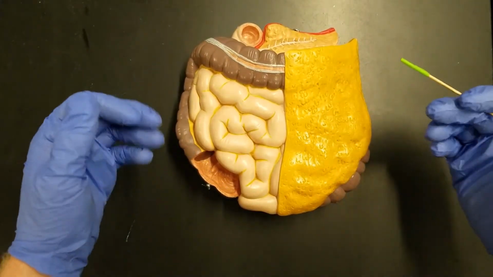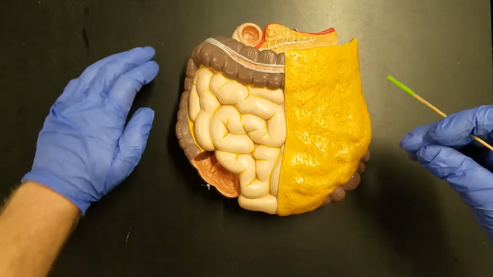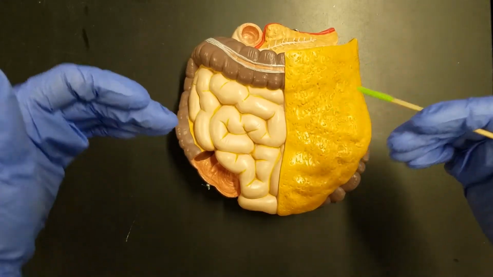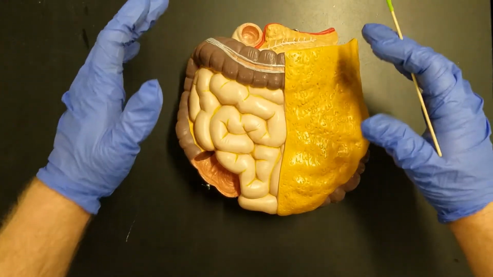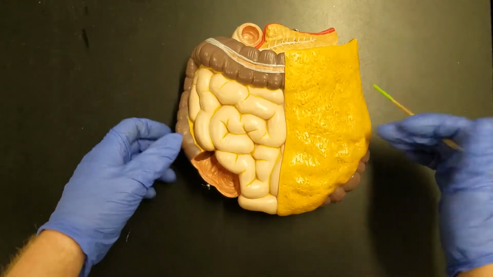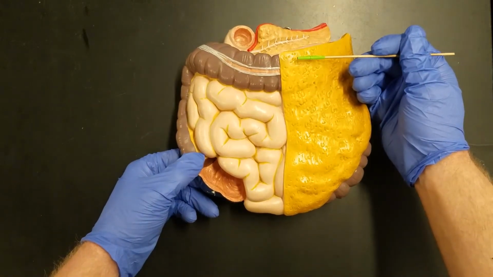In today's lesson, we're going to be learning about the folds of the peritoneum. Recall from lecture that the word peritoneum describes a double-layered membrane that covers the organs inside of our abdomen and pelvis. The first fold of the peritoneum we're going to be discussing can be seen on this model.